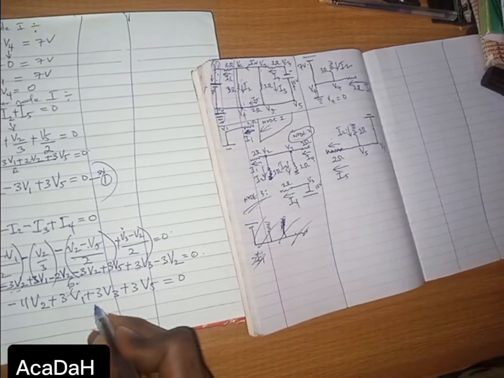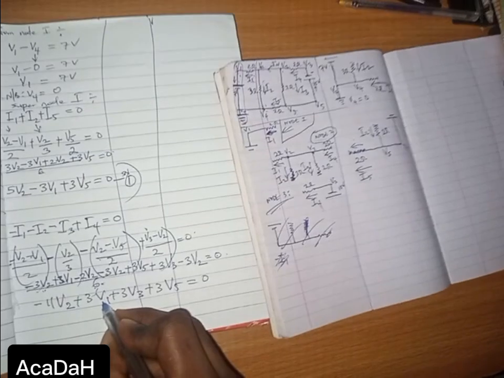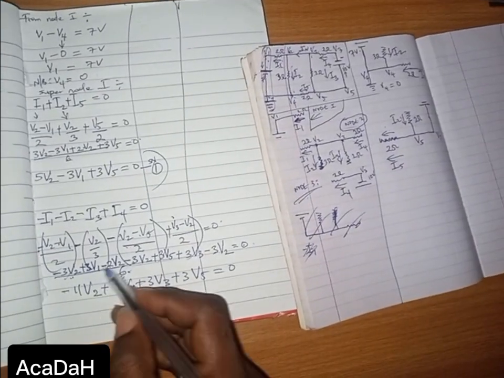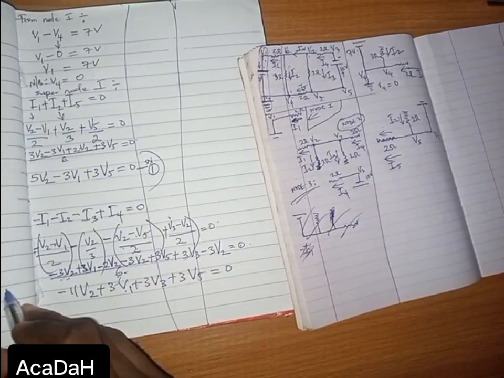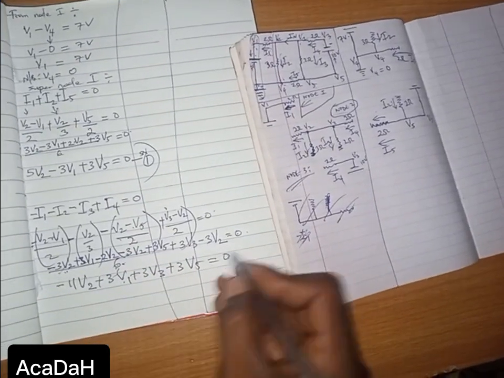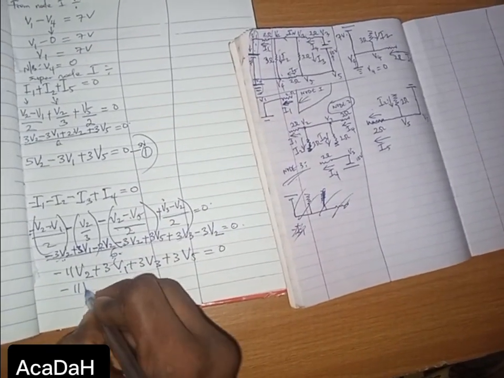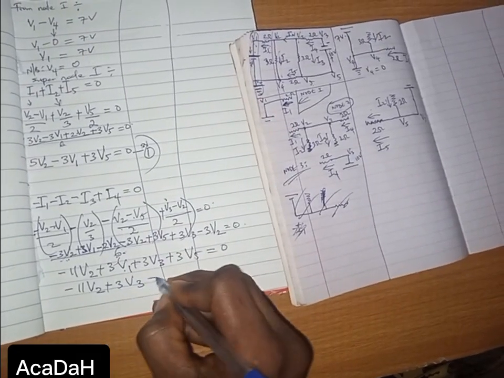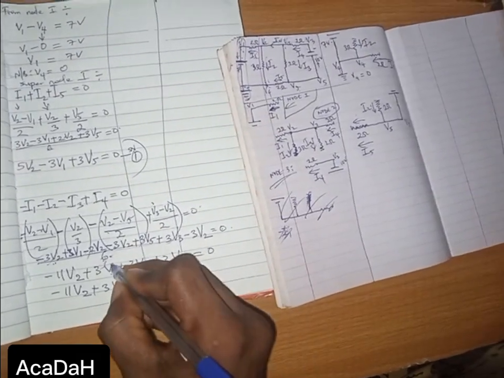So now notice something: this 3V1 is 21. V1 is 7.